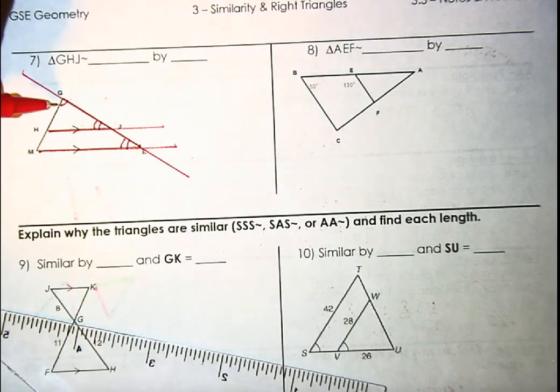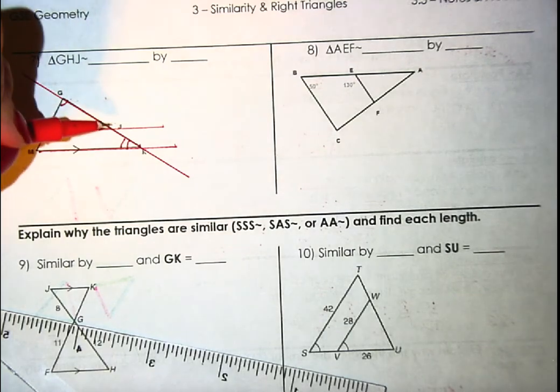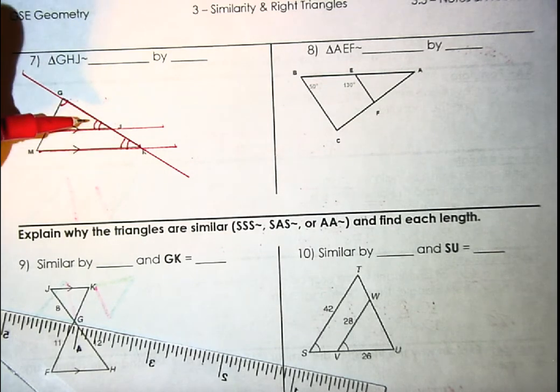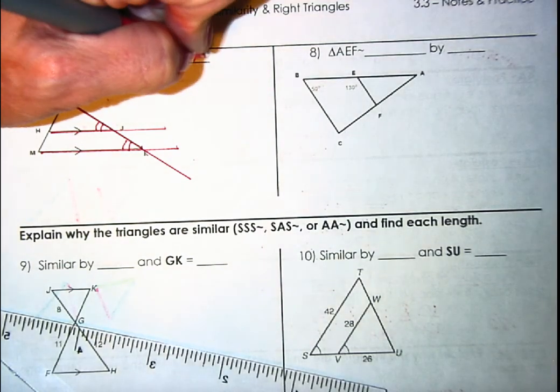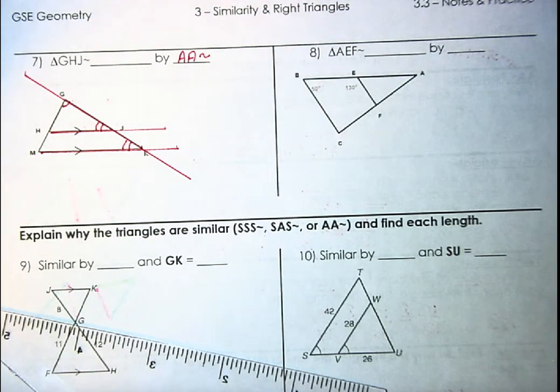So I know that they share G, and I know that they have these corresponding angles that are congruent. So these two triangles are similar by the AA postulate, or AA similarity postulate.